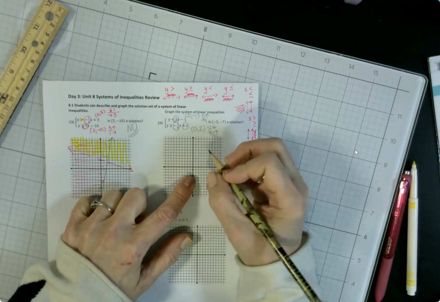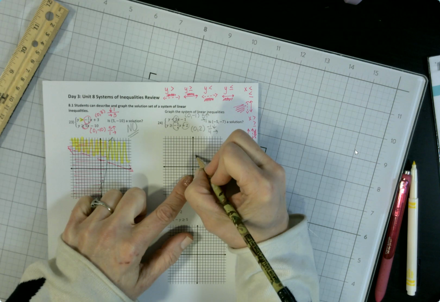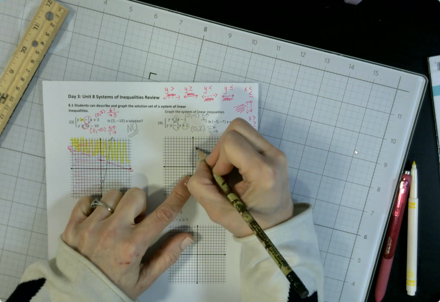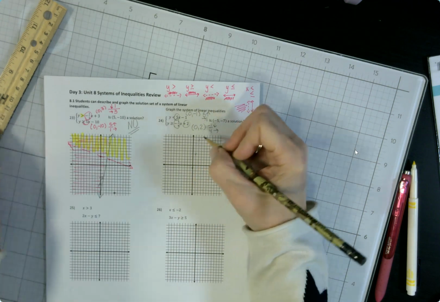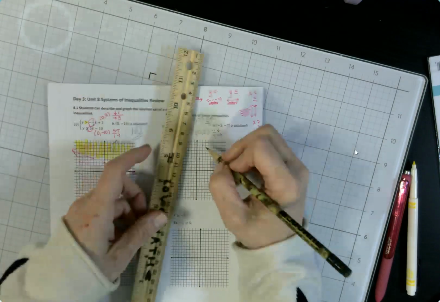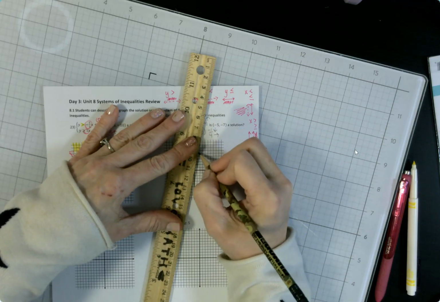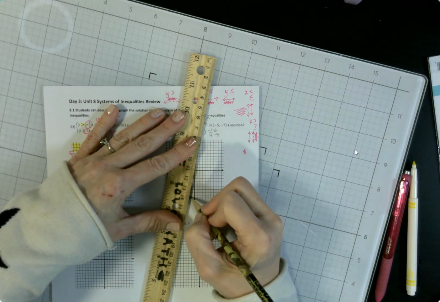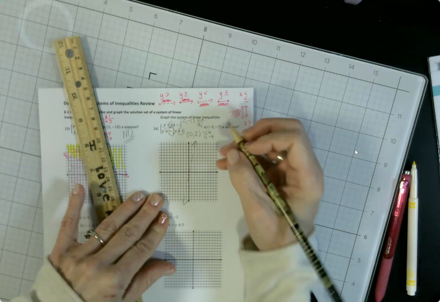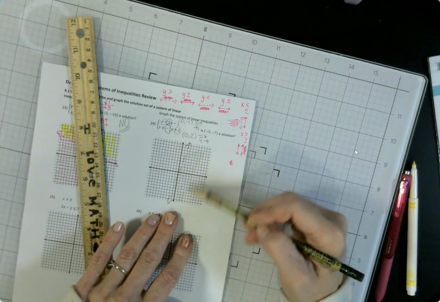Here is 0, negative 1. And then 1, 2, 3, 4, 5 over 1. This is going to be a dotted line, and I'm going to shade below. So I'm going to line up my ruler. Okay, so I have a dotted line, and I'm going to shade below that line.